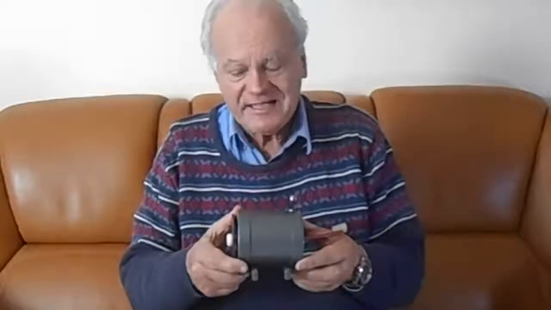I'll now try to explain the operation of this device in a bit more detail. Basically it consists of two halves. At the back we have the energy receiver and motor. At the front, mounted on the same axle, is the power generator.